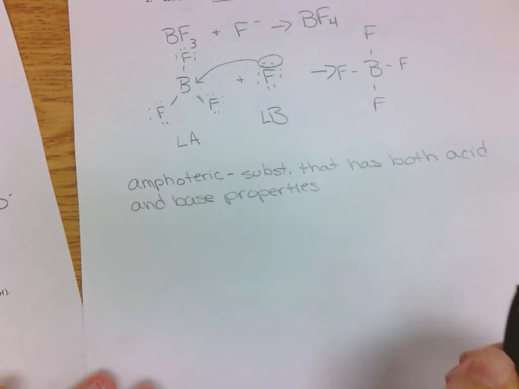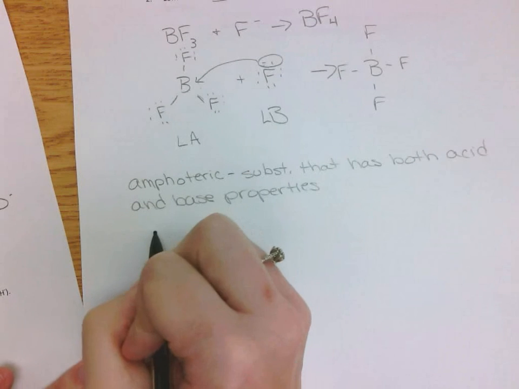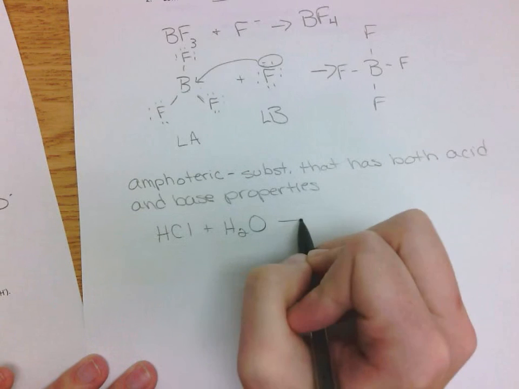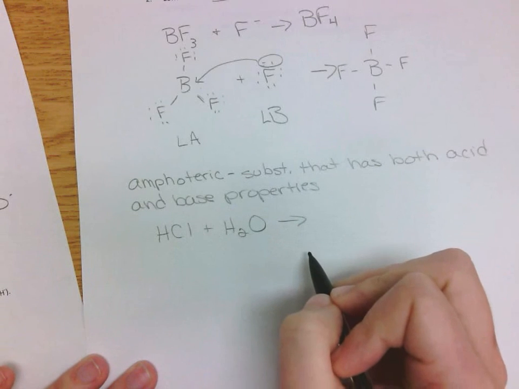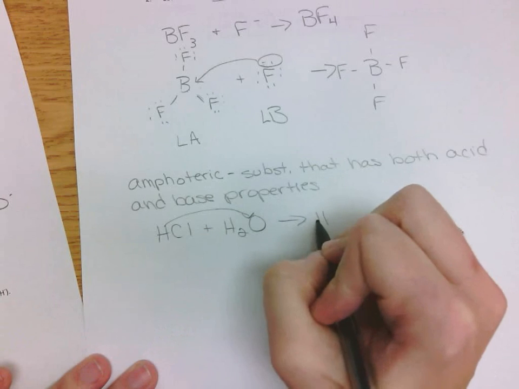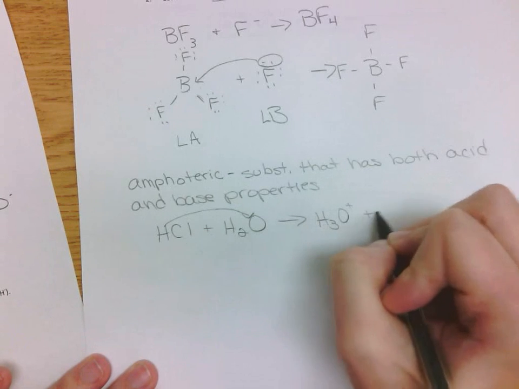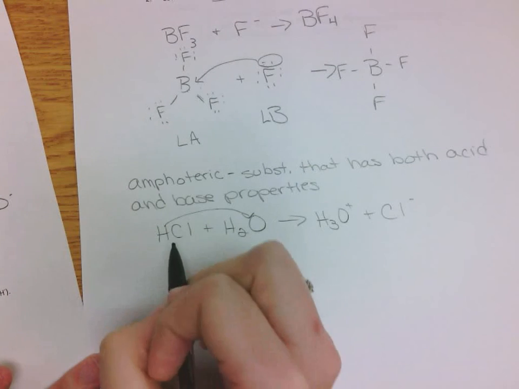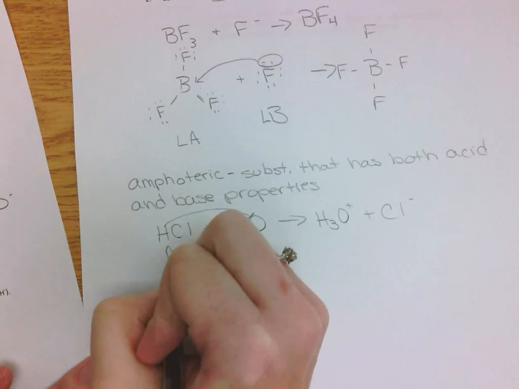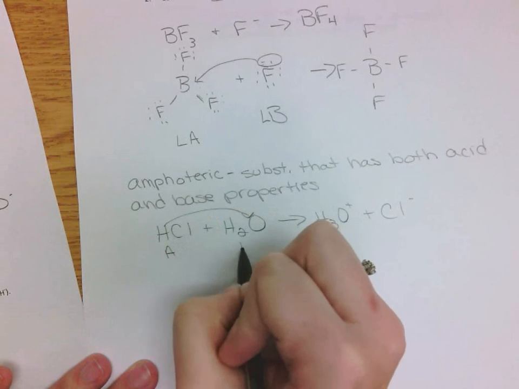The best example for this is water. If we react an acid with water, then water is going to act as our base. So this hydrogen is going to come over here. This was a proton donor, so that's our acid. This is a proton acceptor.